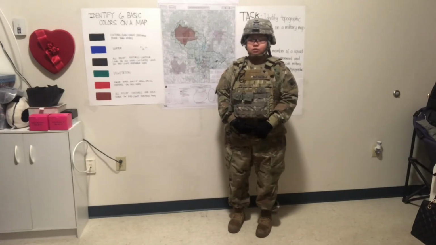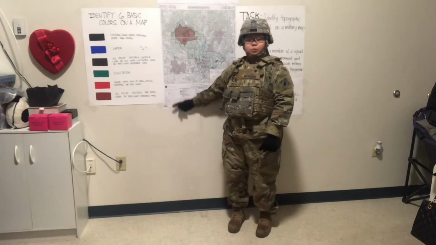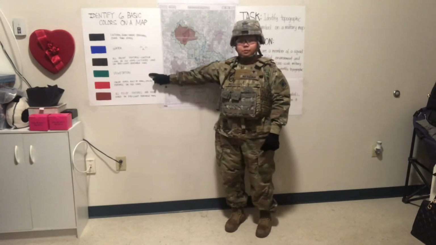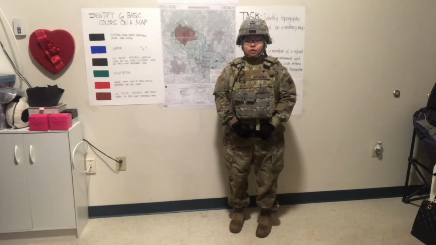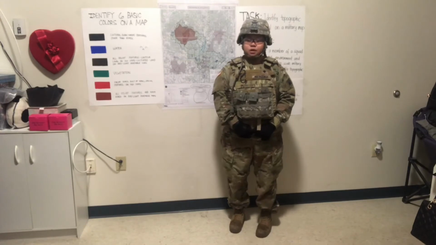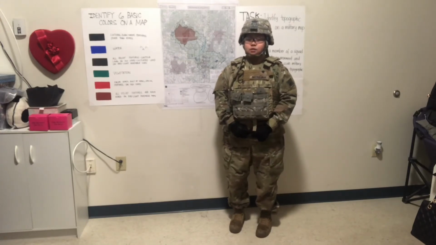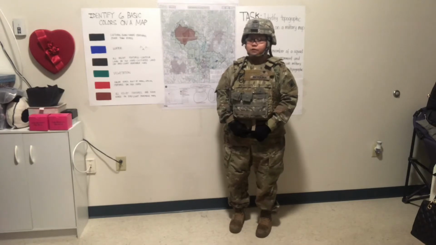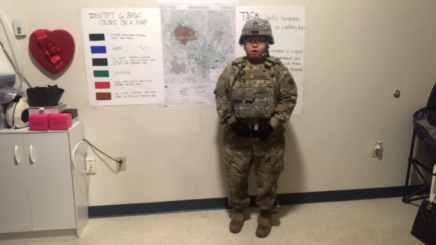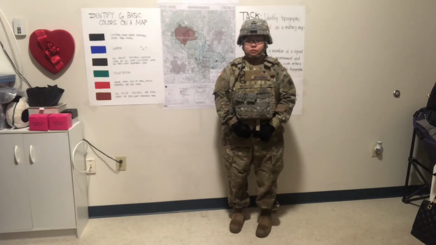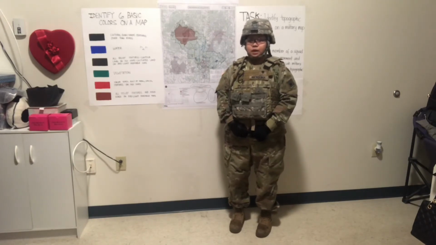Do we have any questions regarding the topics that we just discussed, such as the colors of the map and the marginal information? If not, I'll give you 10 minutes to practice identifying the colors of the map and the marginal information. I'll be roaming around to answer your questions and to help you if you need help. Begin.